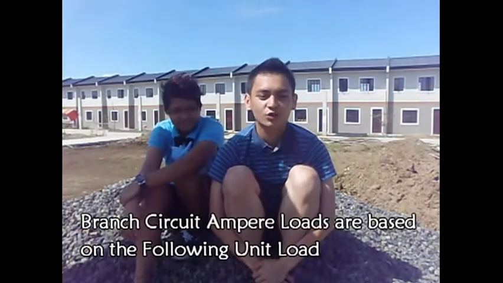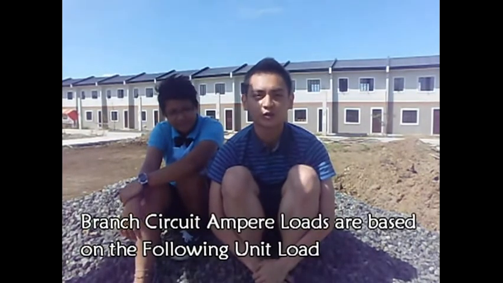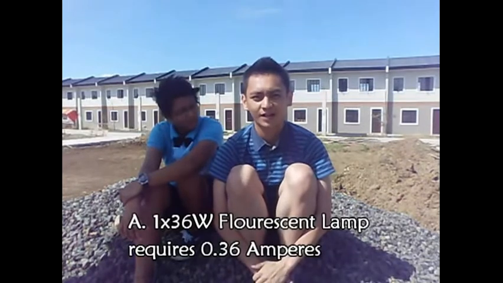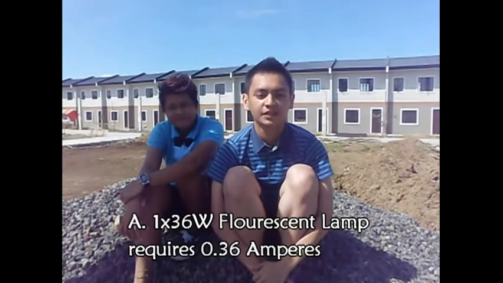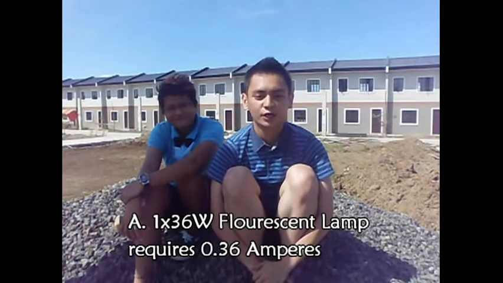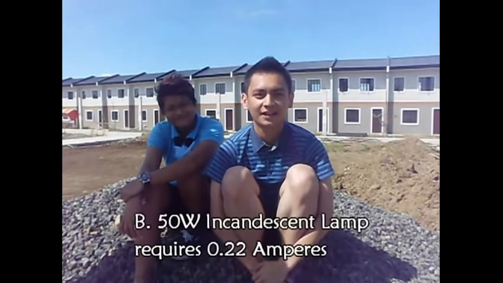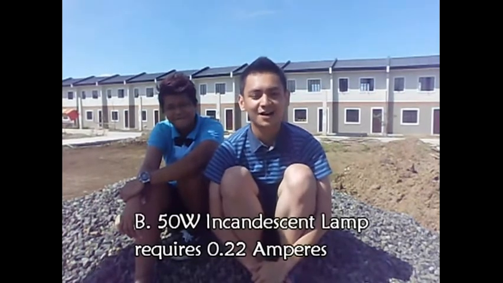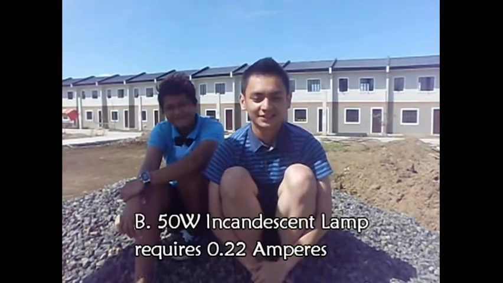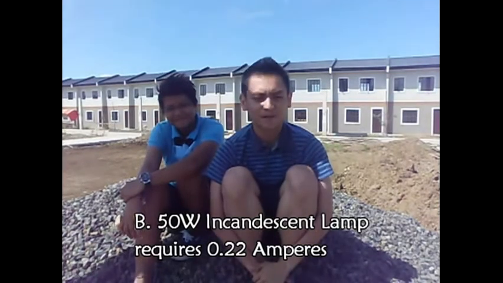Number 6. Branch circuit ampere loads are based on the following unit load. Letter A. 1 by 36 watts fluorescent lamp. It requires 0.36 amperes. Letter B. 50 watts incandescent lamp. It requires 0.22 amperes.